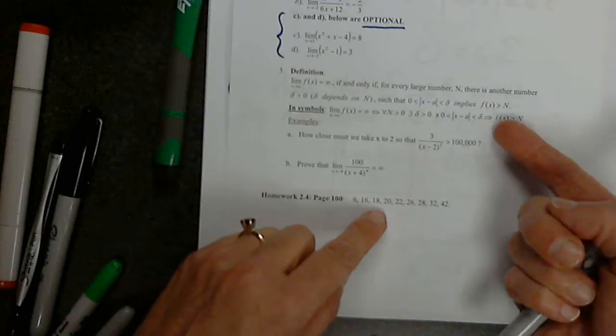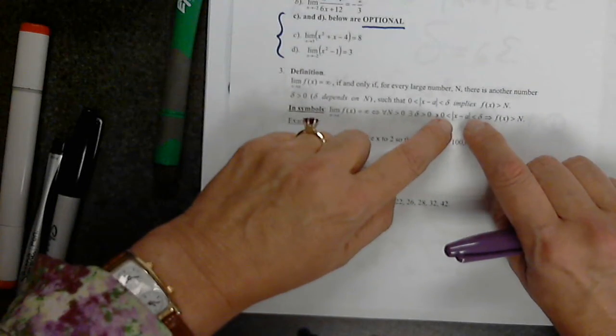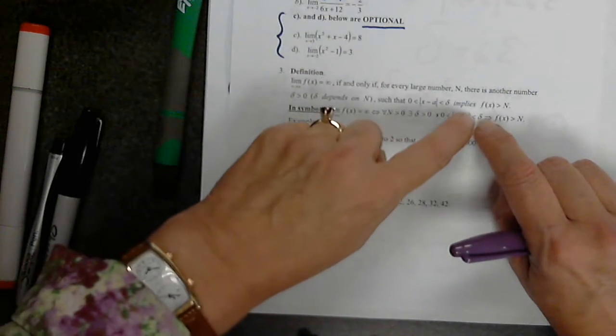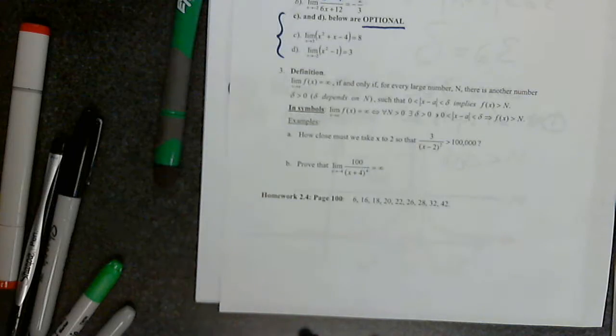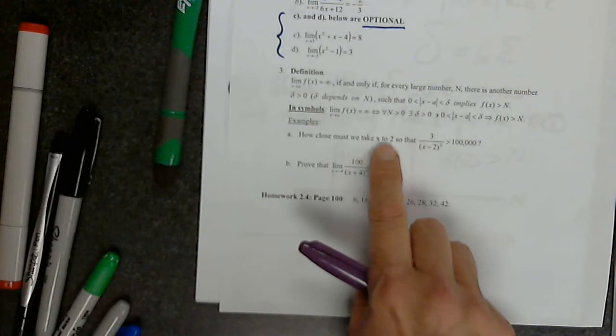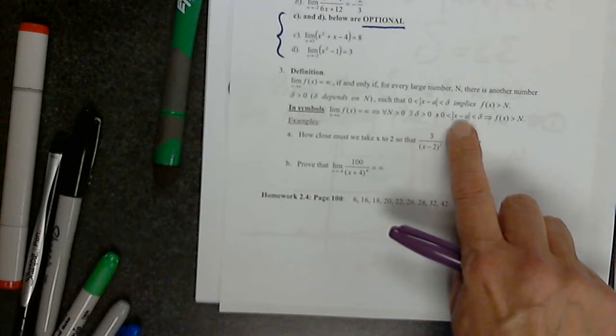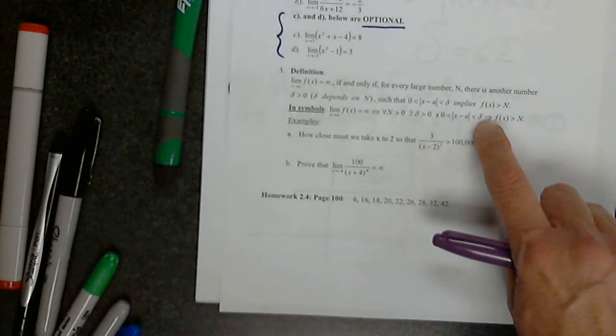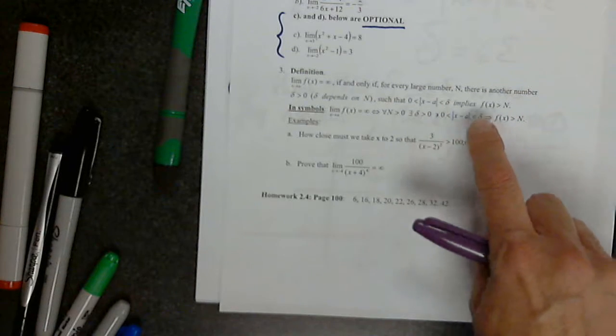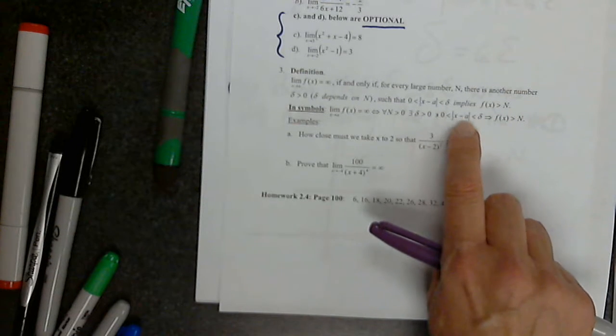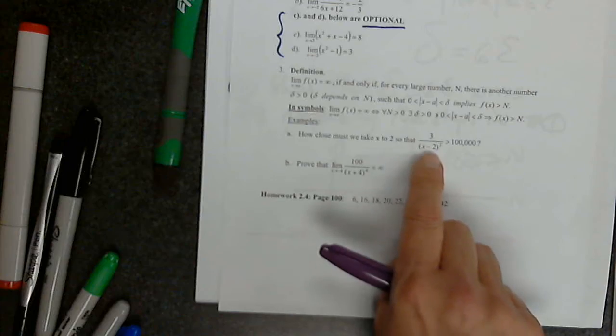So I want to go back and try to find delta. How close must x be to 2? Finding delta will tell me how close I have to pick x to 2.